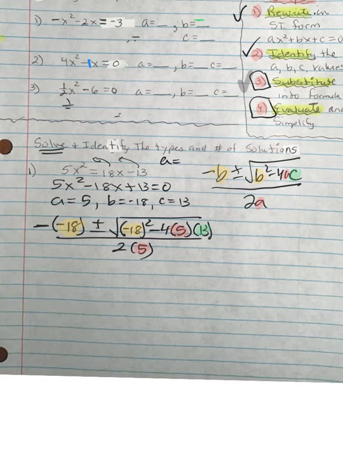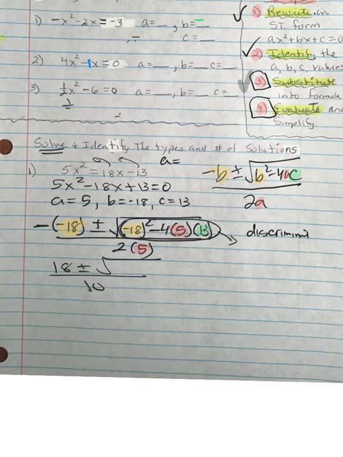So when you evaluate, I always take care of and simplify signs. So negative times a negative is +18, plus or minus 2 times 5 is 10, and then we need to figure out what's underneath the square root. And remember, what's underneath the square root is called the discriminant. So all of this part is the discriminant. So let's see, what is -18 squared minus 4 times 5 times 13?